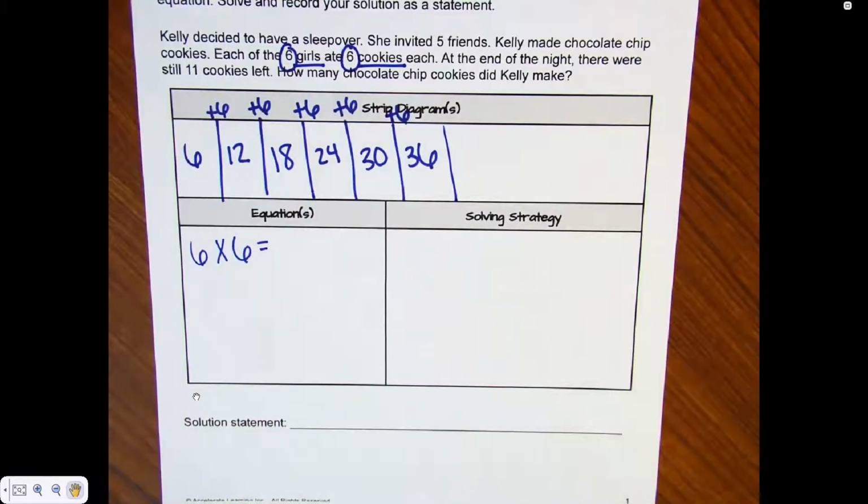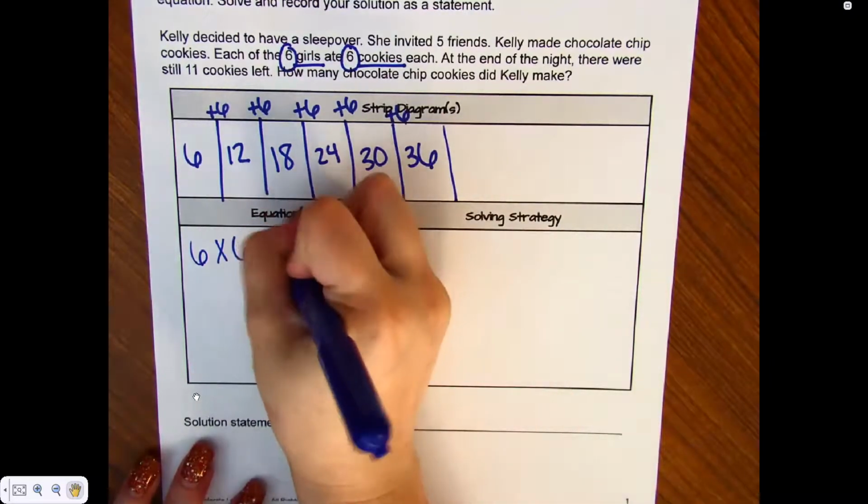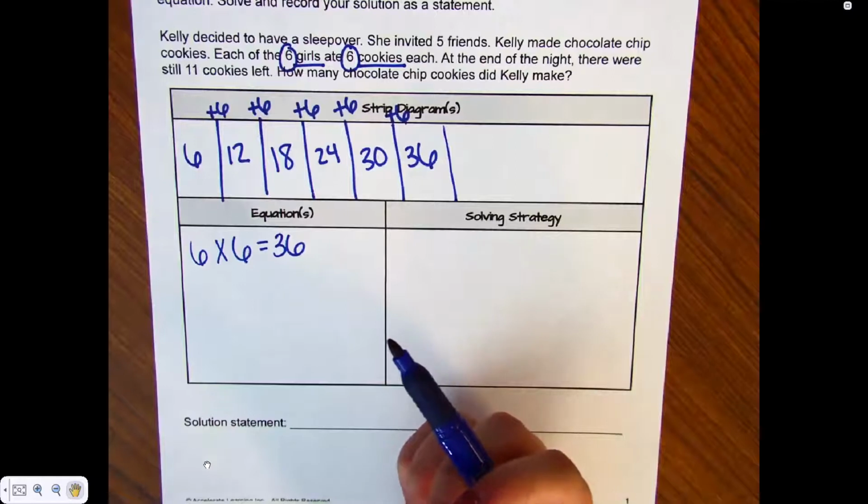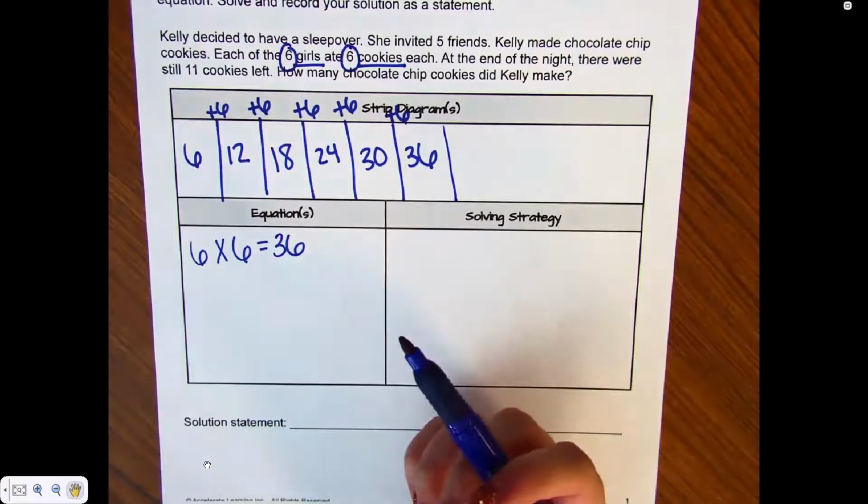So then what is 6 times 6? This should be a multiplication fact you know off the top of your head. Roy, what's 6 times 6? 36. 6 times 6 is really easy because if you think about it, it kind of rhymes. 6 times 6 is 36. It rhymes. So that's one you can definitely know off the top of your head.